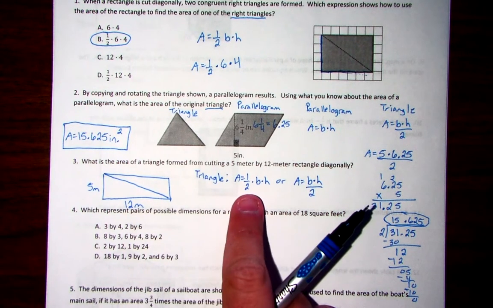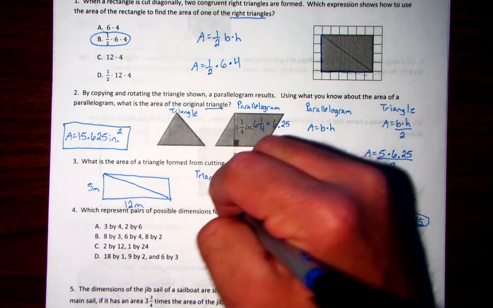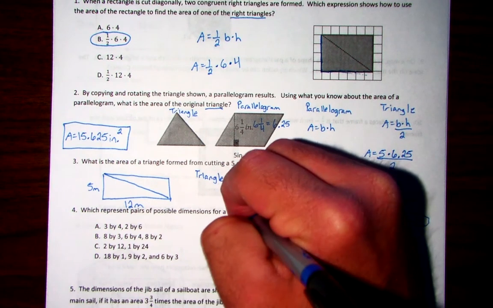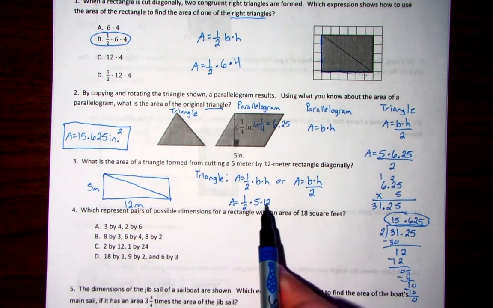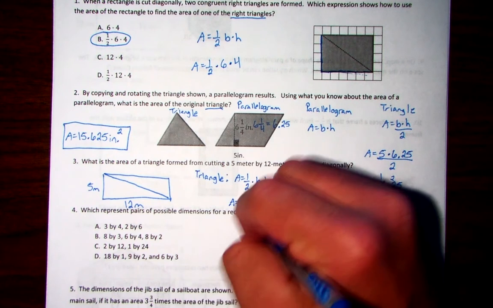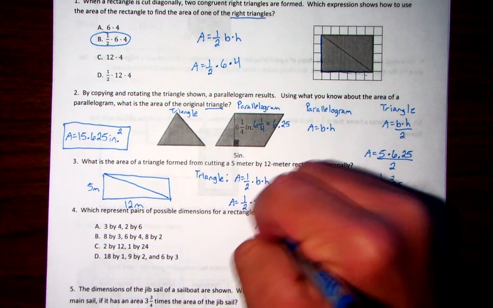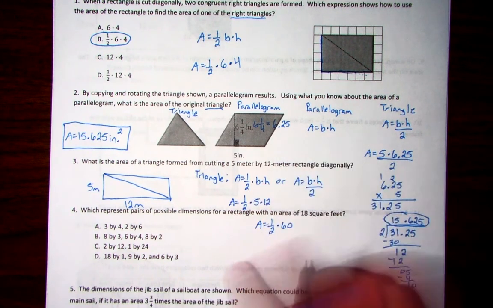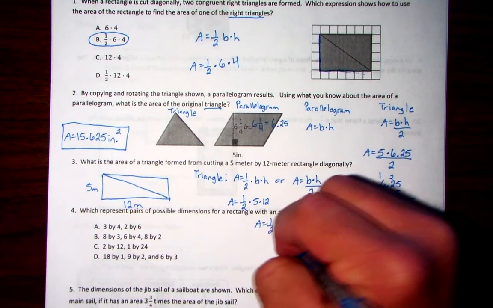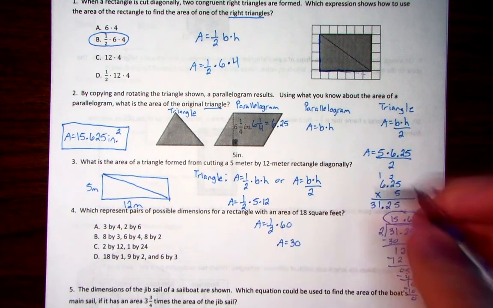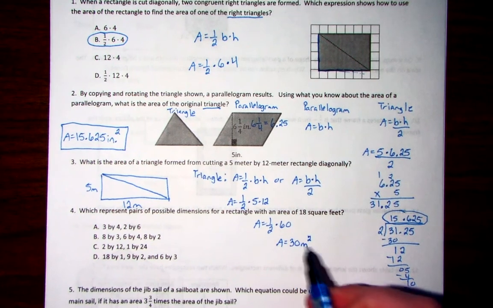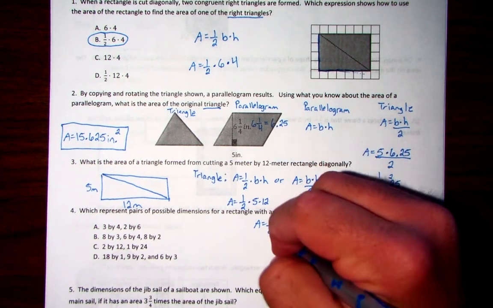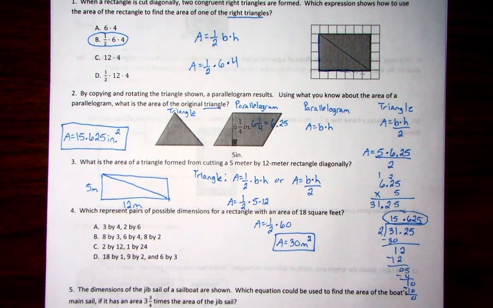Well, I'm going to use this one. So what is 1/2 times 5 times 12? Well, guys, 12 times 5 is 60. And now what is half of 60? Well, that would be 30. And my units are meters. Since we're solving for area, it is squared. Done. Nice and easy.